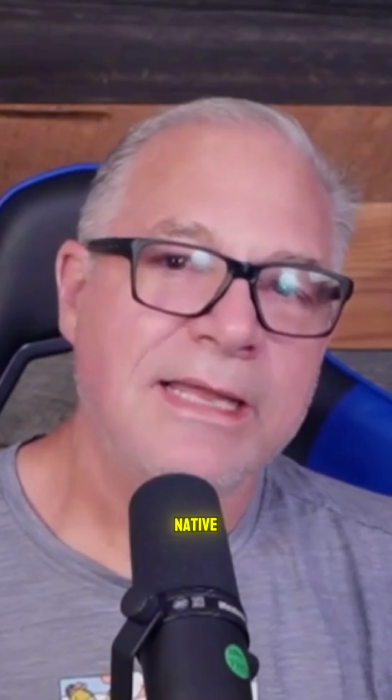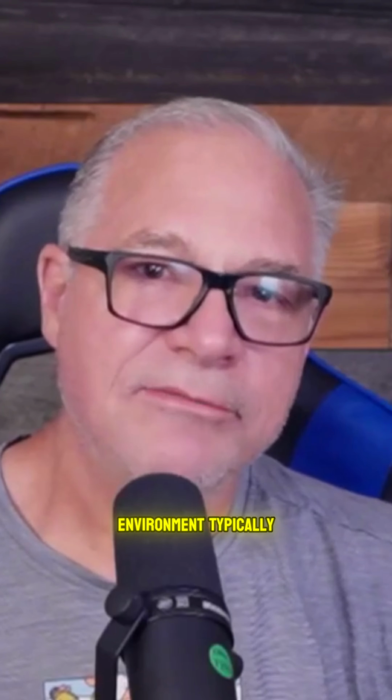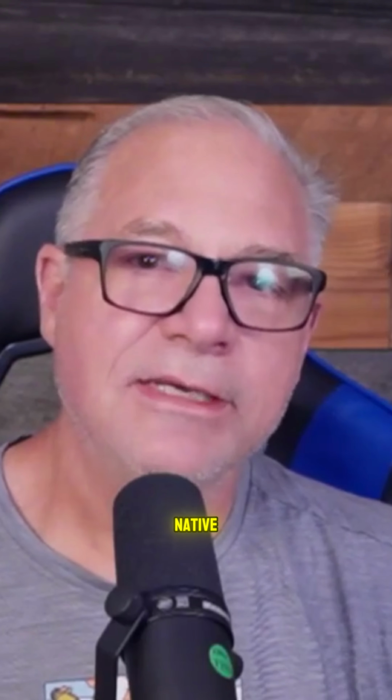So cloud native allows you to design applications specifically for cloud environments. They provide scalability, resilience, and they're easy to update. And as an attribute, they typically involve microservices, containers, APIs, and DevOps. Now, I know that's an ambiguous definition, but I think that's a good way to describe it. In other words, if something's purpose-built for the cloud environment, typically it's going to be called cloud native. So how does cloud native work?